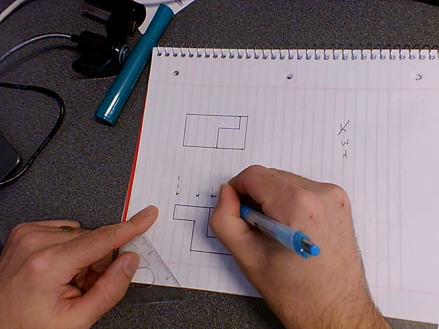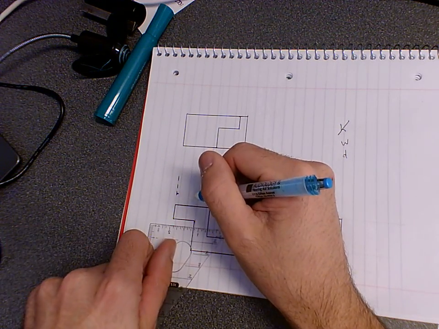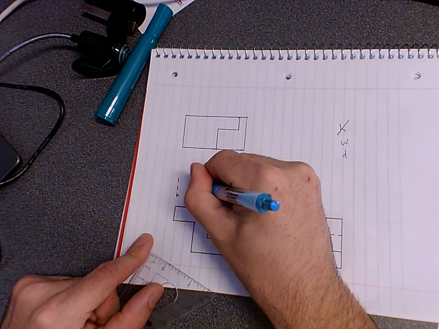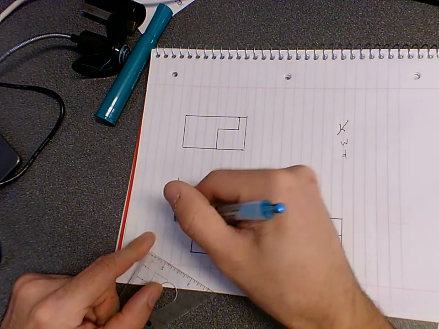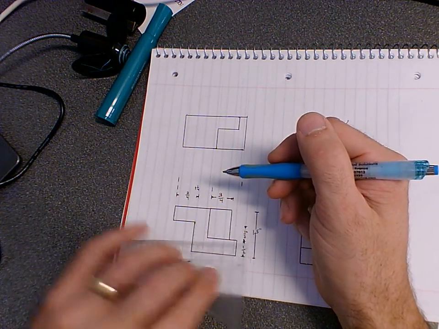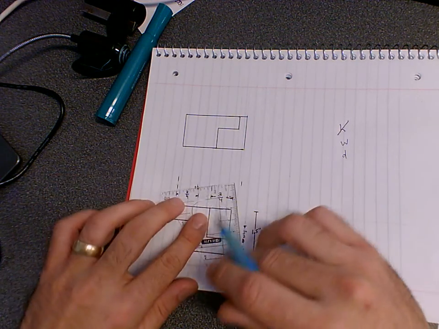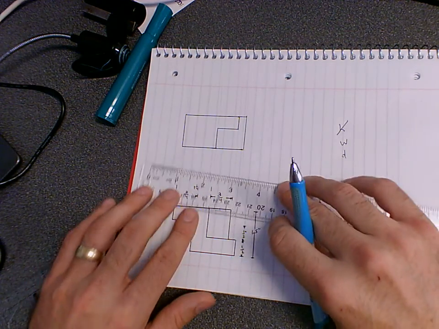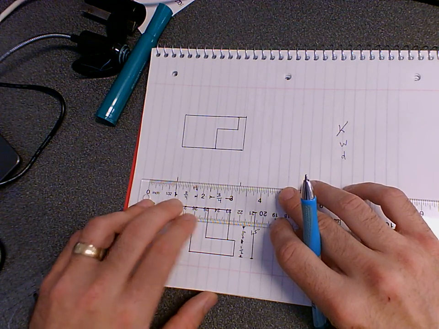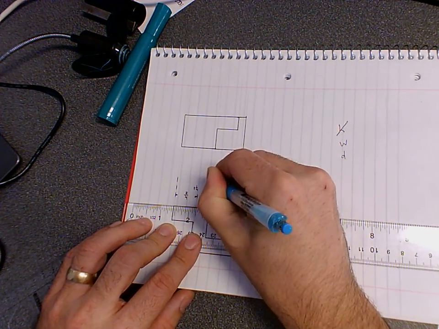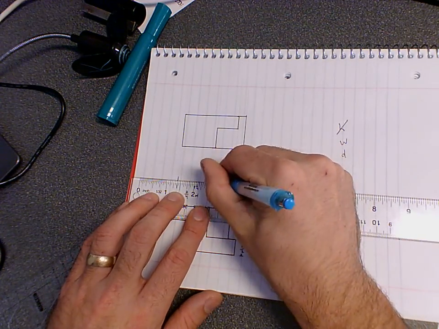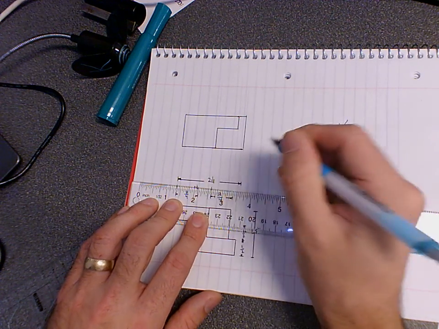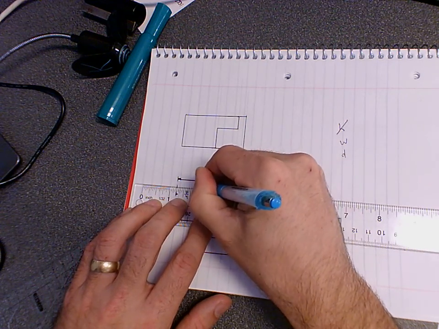Okay. Now I can set up my little arrowheads. And let's see, that's 3/4. This one is 3/4. This distance is going to be 1 1/4. And this distance, the total width, is, let's just put this here. And of course, there we go. Okay, it's 2 1/4. Use your lines.